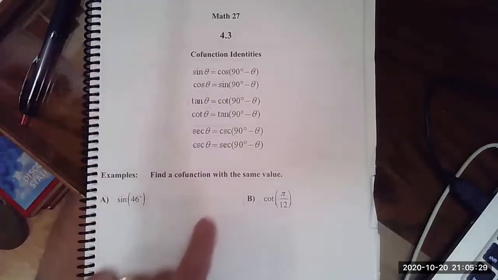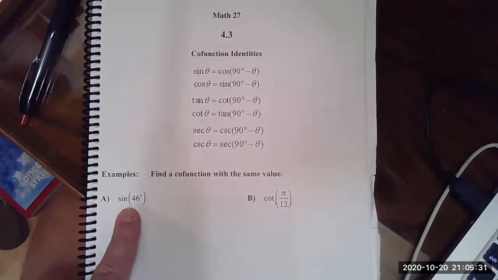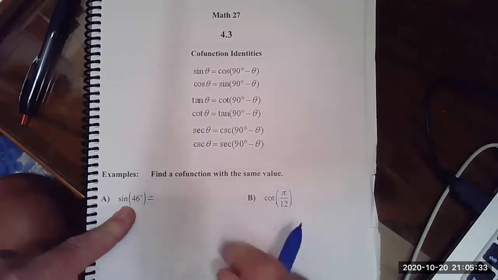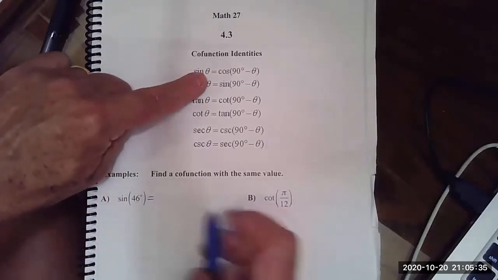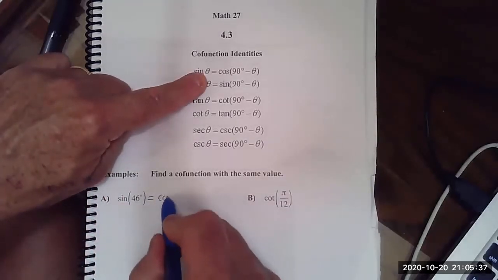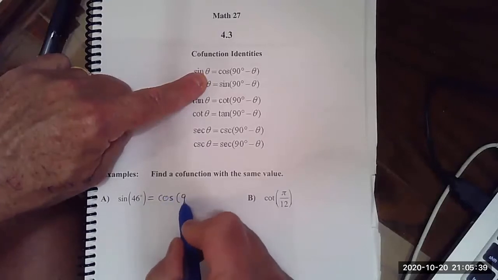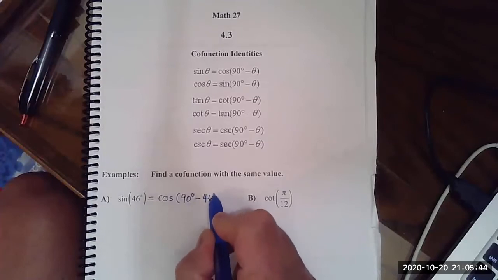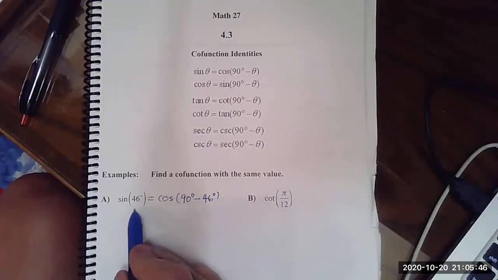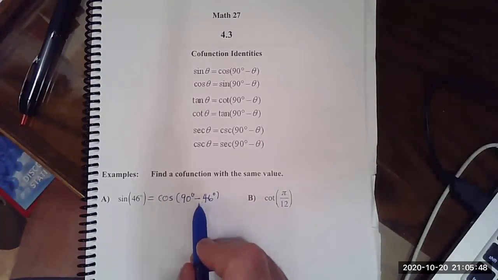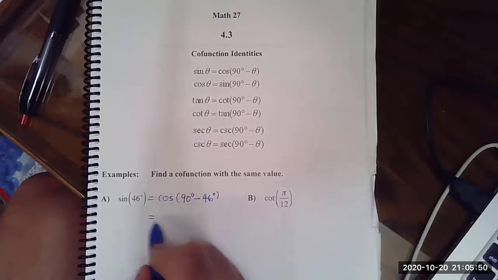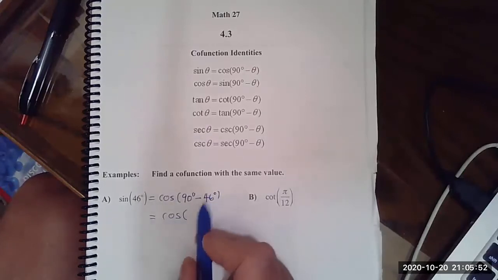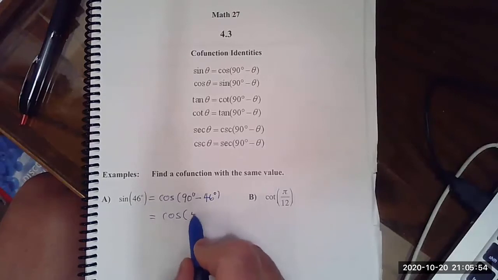And all it's saying is if I see the sine of 46 degrees, it would be the same as cosine of 90 degrees minus the 46 degrees. So sine of 46 degrees would be the same as whatever this simplifies to. That would be cosine of 44 degrees.